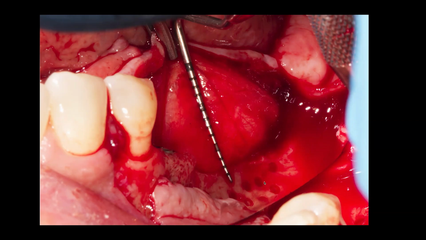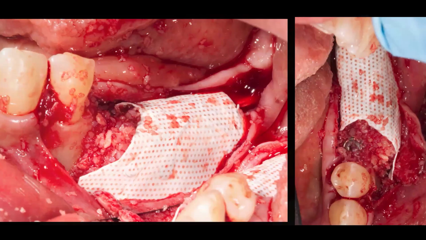So we did the cortication, we did the flap release. We have a good amount of release here. This is the lingual flap release. And then we decided, because this is a vertical defect that needs rigid containment, as we discussed, we placed a PTFE membrane with titanium reinforcement.